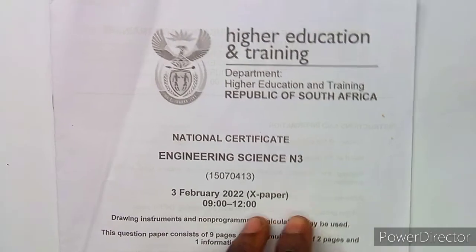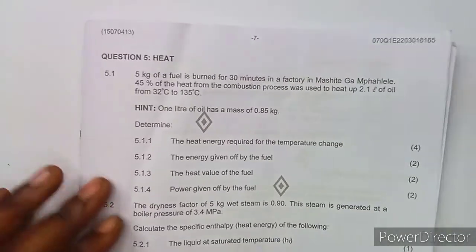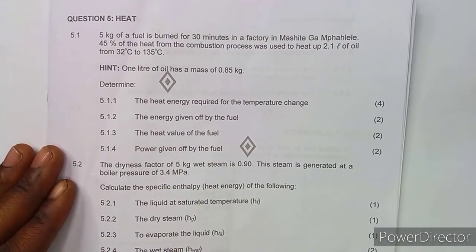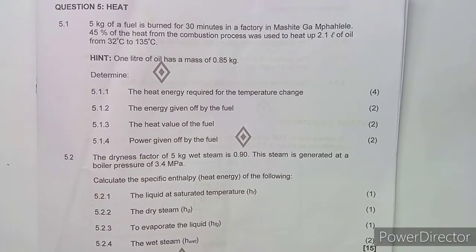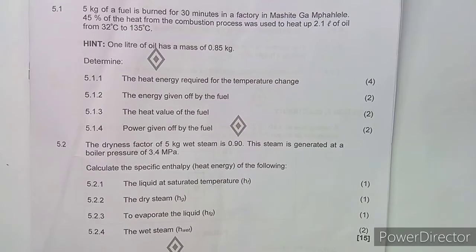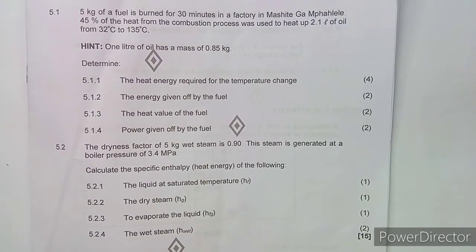Okay, so we shall quickly rush to question 5, working on the heat. So this is the part that we are going to actually focus on, question number 5 on heat. So I hope every question is clear there, but it was having a total of 15 marks. Yes, everything was 15 marks there.